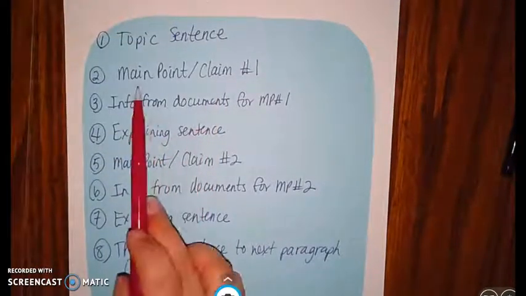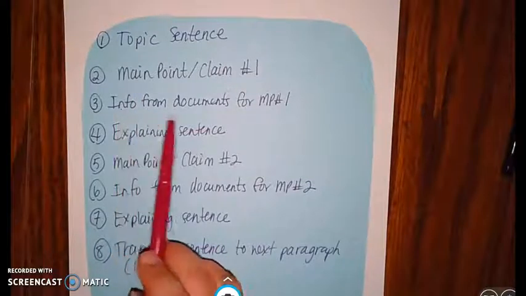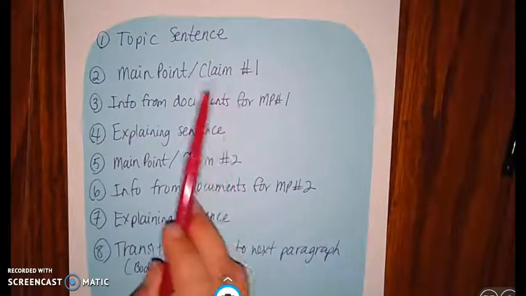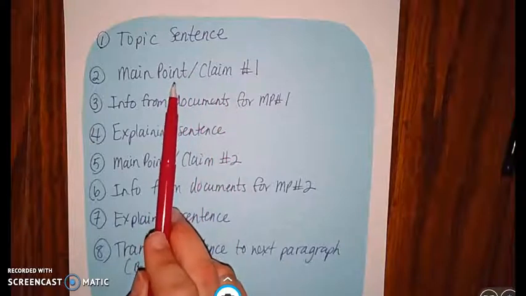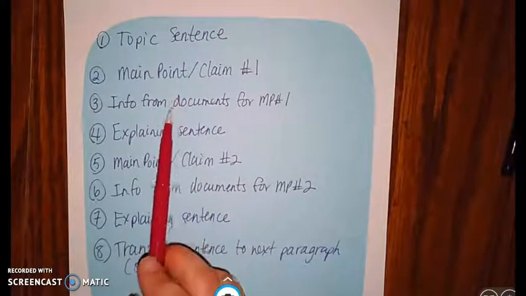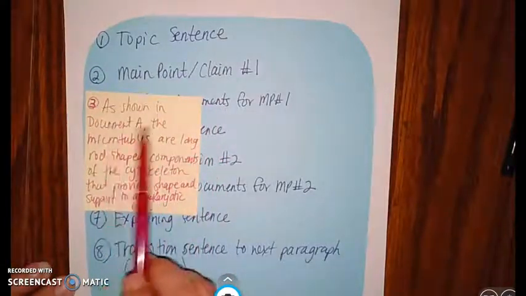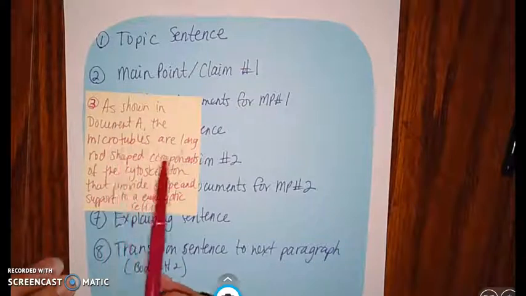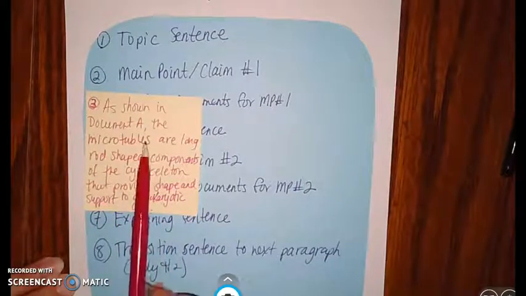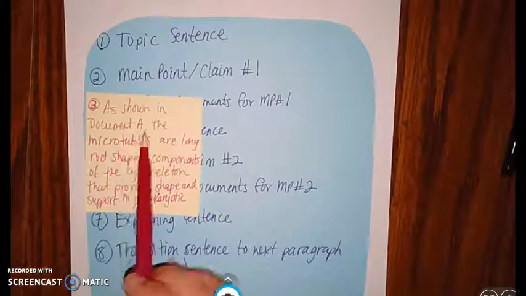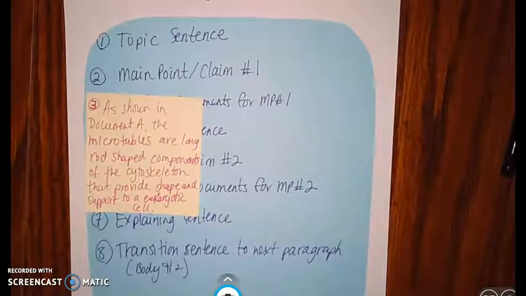Now, the next sentence after the main point is important because you're going to pick out a piece of information from the documents to help explain and support your main idea, your main claim that you put here. For number 3, I pulled some information from document A, and I said, as shown in document A, the microtubules are long, rod-shaped components of the cytoskeleton that provide shape and support to a eukaryotic cell. I pulled this information directly off of the picture of the cell, and that helps me explain to the reader what a microtubule is.